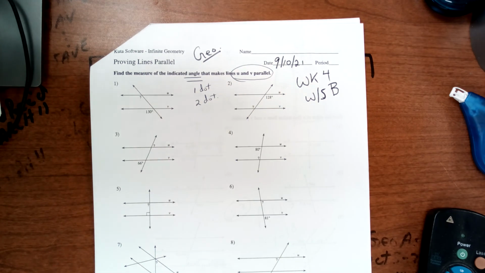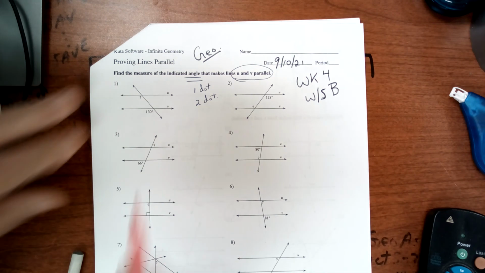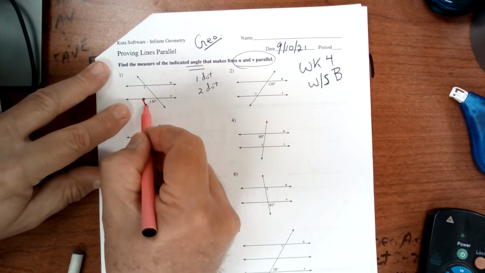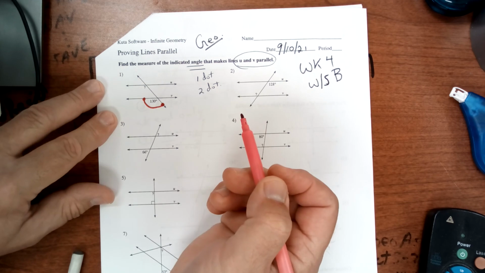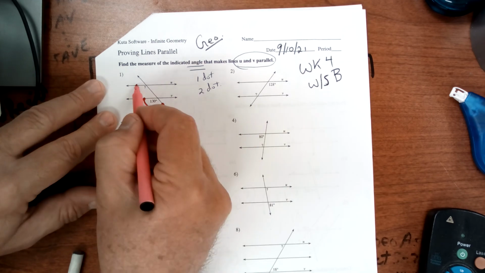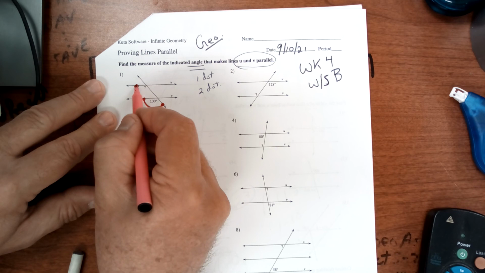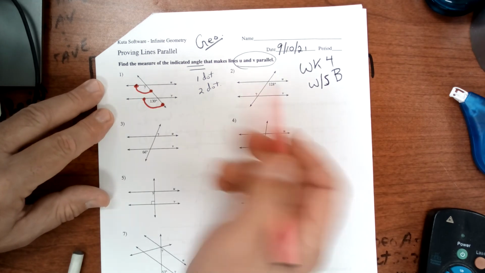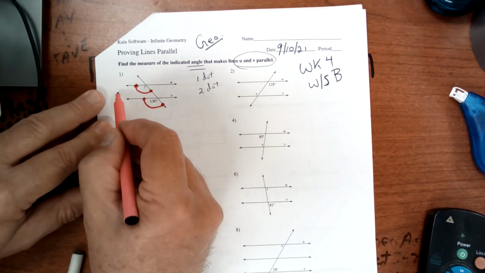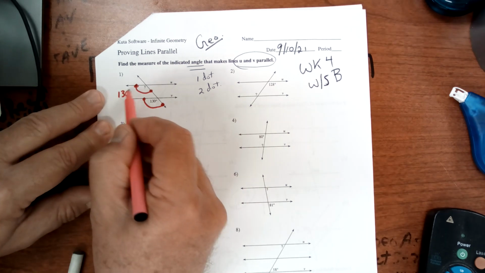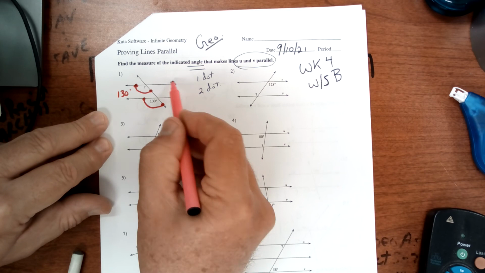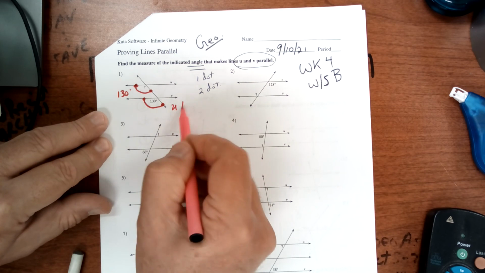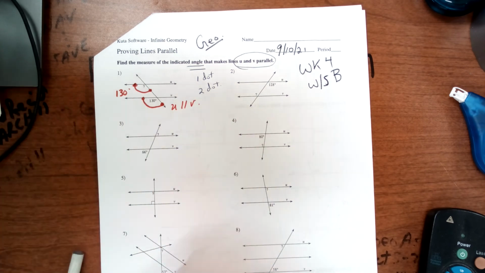I'm going to take a different color. So this angle starts here and goes this way. So put 2 dots. This angle starts here and goes this way. Now, if this angle is 130 degrees, then this line would be parallel to that line. And that's how you're going to do this work.